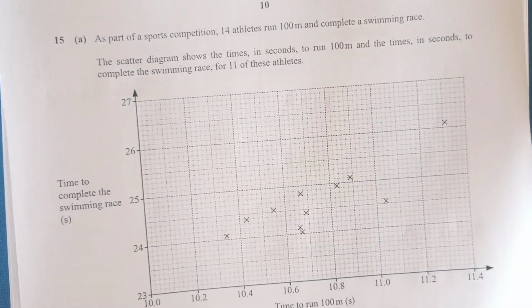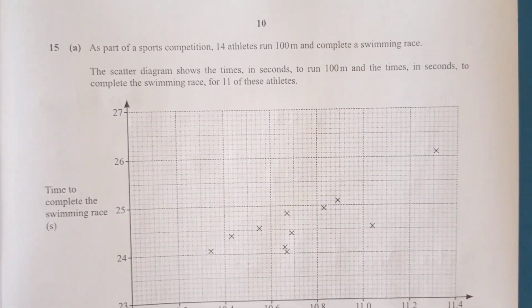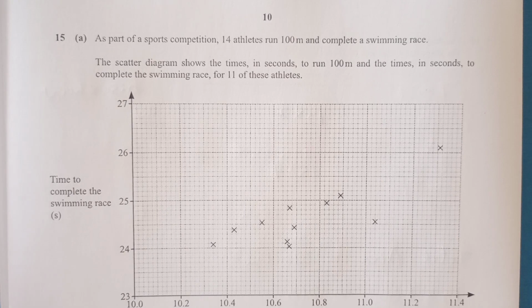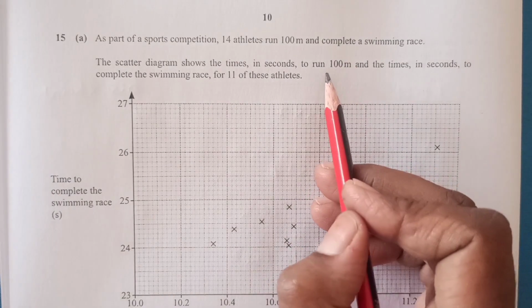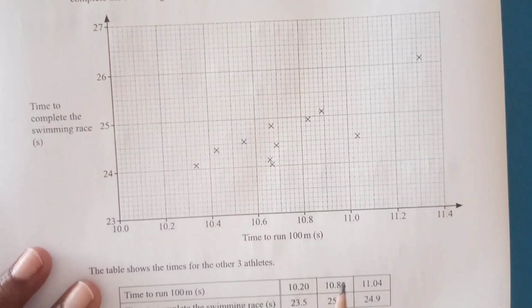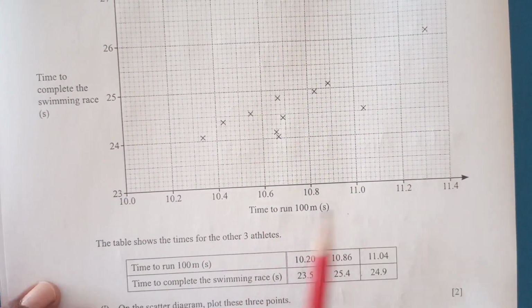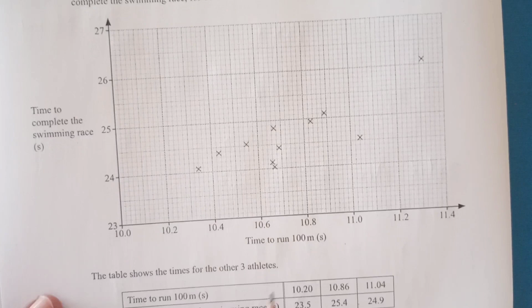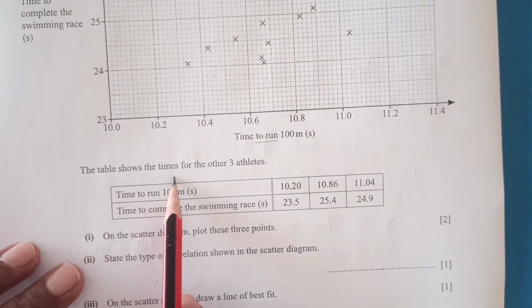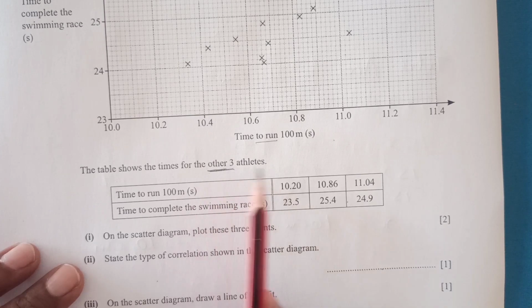Now number 15. As a part of a sports competition, 14 athletes run 100 meters and complete a swimming race. The scatter diagram shows the time in seconds to run 100 meters and the time in seconds to complete the swimming race for 11 of these athletes. We have the time to complete the swimming race on this side, and the time to run, right? The question is, the table shows the times for the other three athletes.